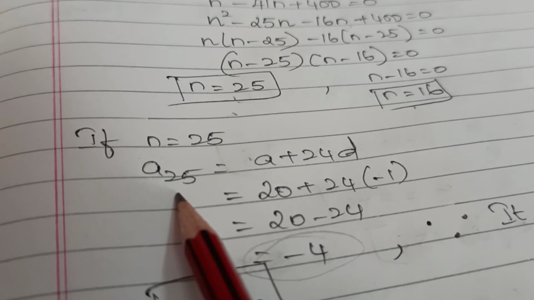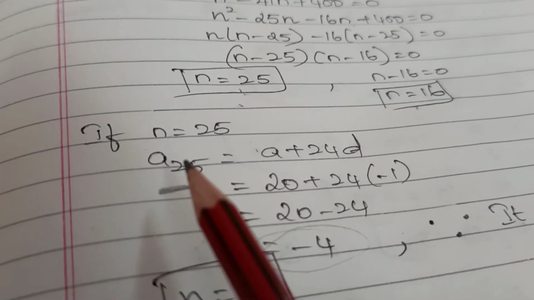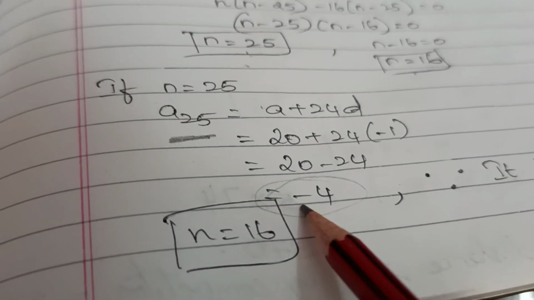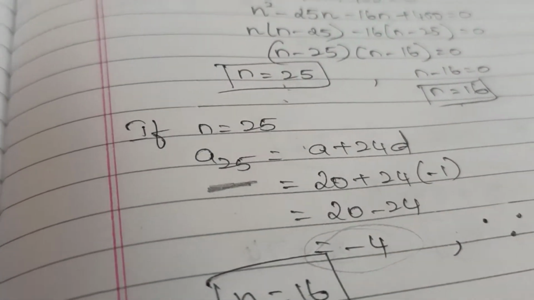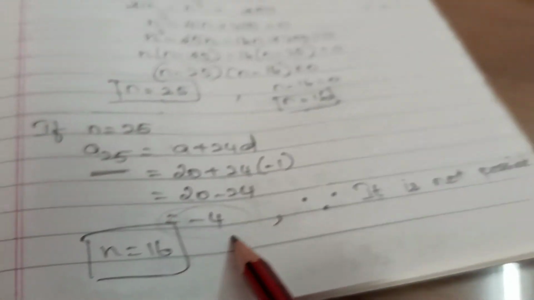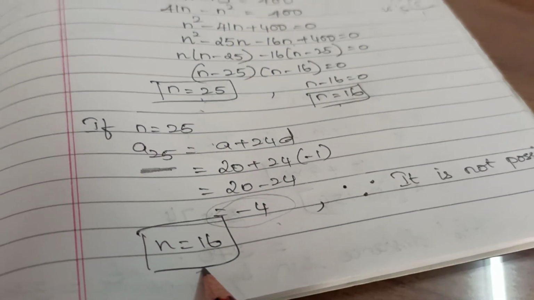But that is not possible. Okay, what is this A25 actually? The number of logs in the last row. Can it be negative? No. I have 200 logs that has to be arranged, but it should not be negative. I cannot count in negatives, right? So this is not possible. It is not possible. So we'll consider n is equal to 16.